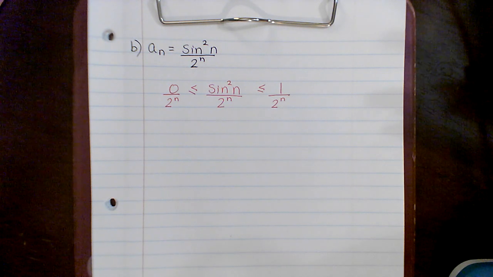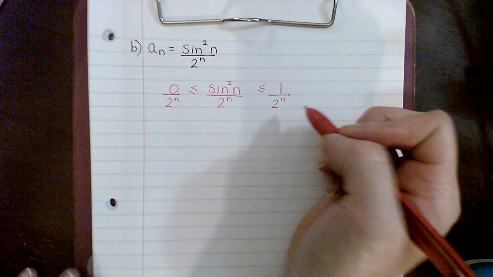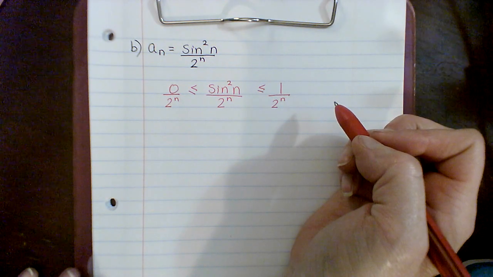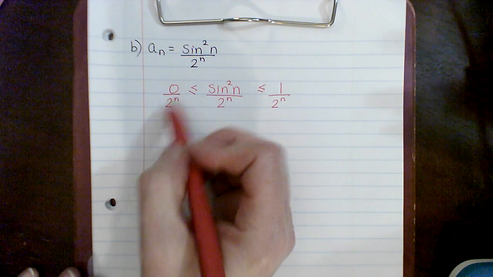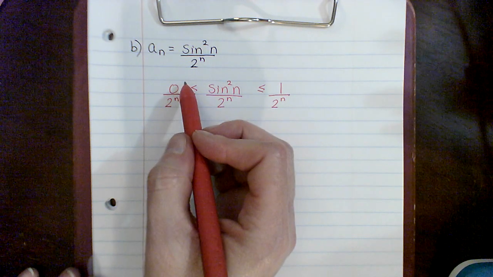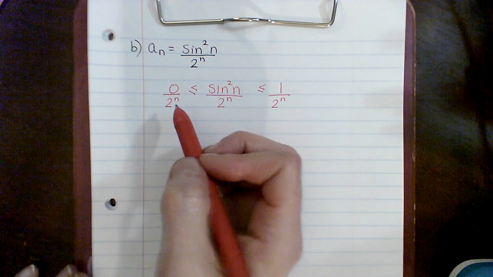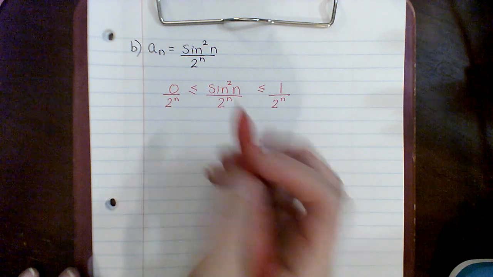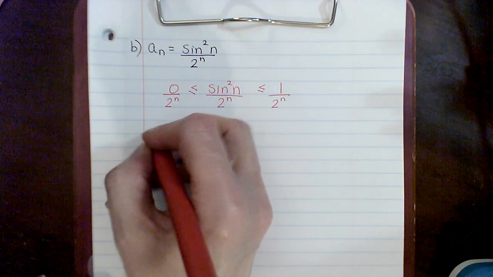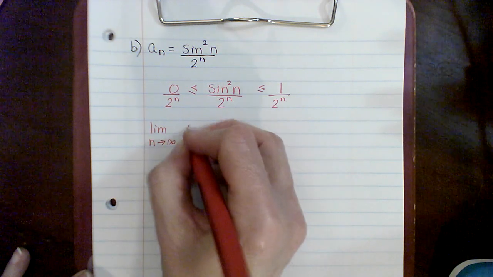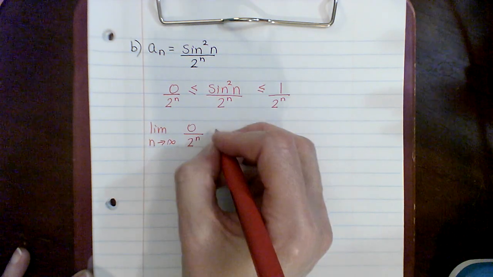So check this out. As n goes to infinity, this is just a constant sequence. This is just zeros, right? Because 0 over this, 0 over that, 0 over the other, it's always 0. So the limit as n goes to infinity of 0 over 2 to the n is 0.